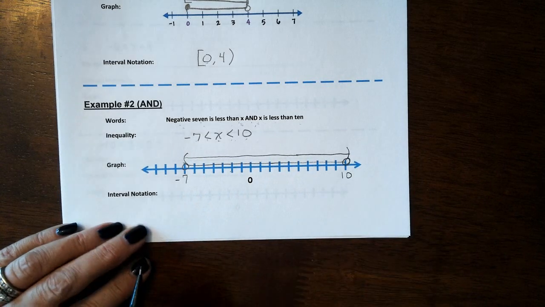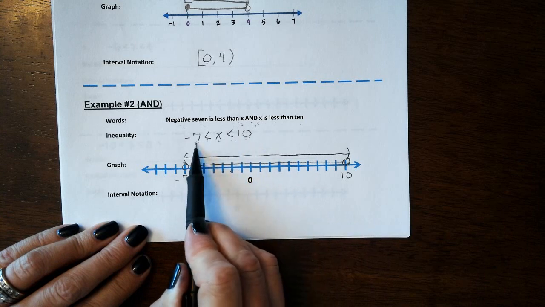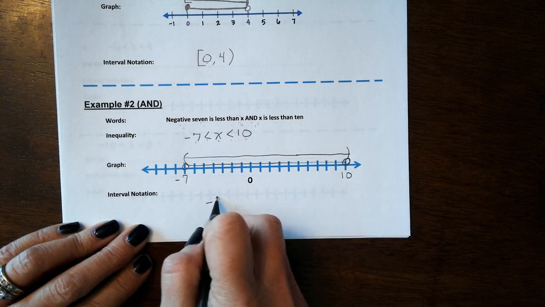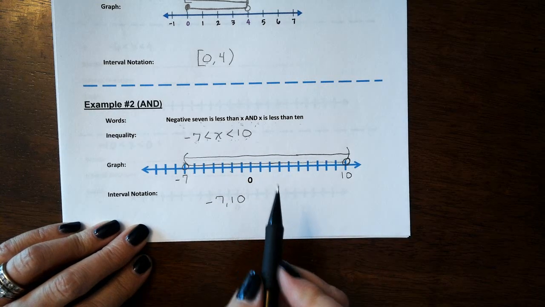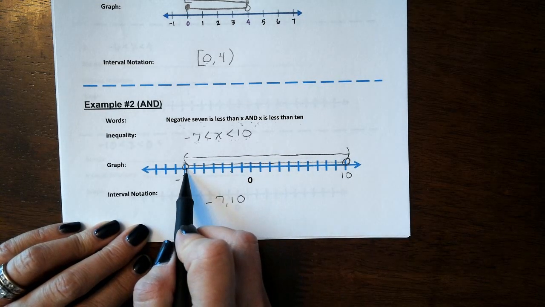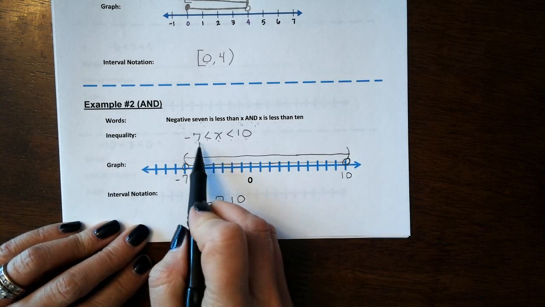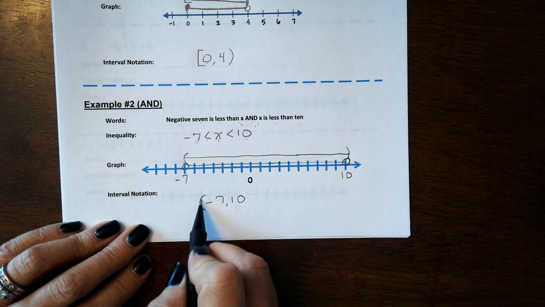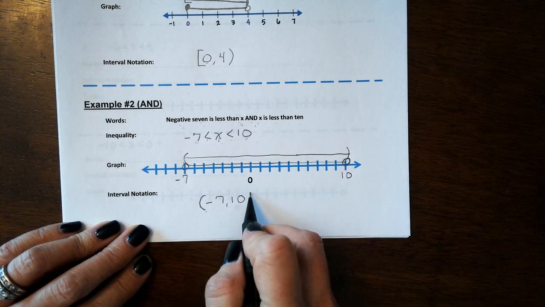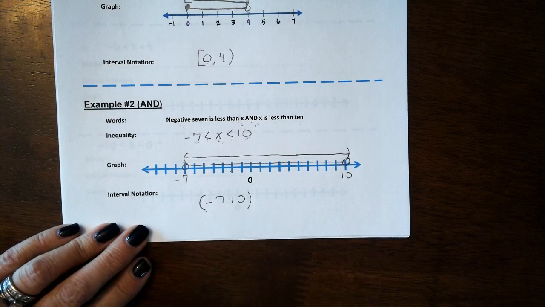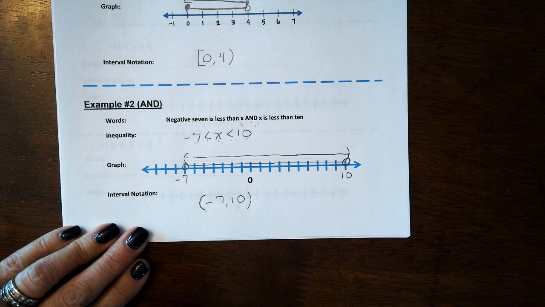Okay. Now to write it in interval notation, this is an and statement, so look at the outer two numbers. -7 and 10, you write it like an ordered pair, -7 and 10. And remember, the open dot, just the less than or greater than, is a parenthesis. So, since -7 is less than x, a parenthesis next to the -7. x is less than 10, parenthesis next to the 10. Looks like an ordered pair, but that's actually interval notation.